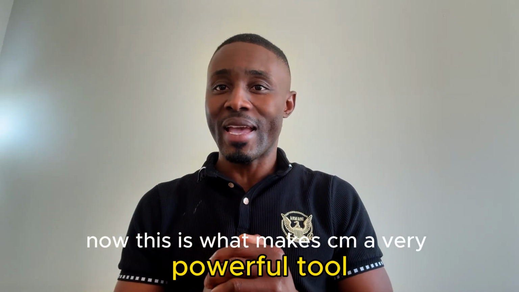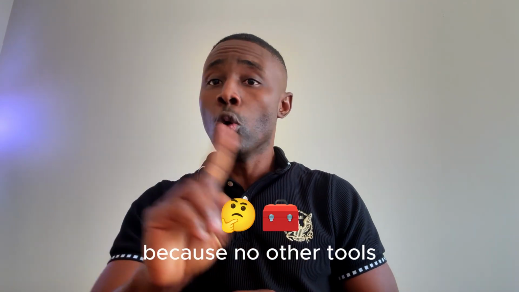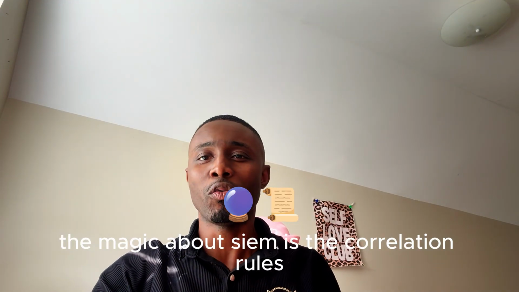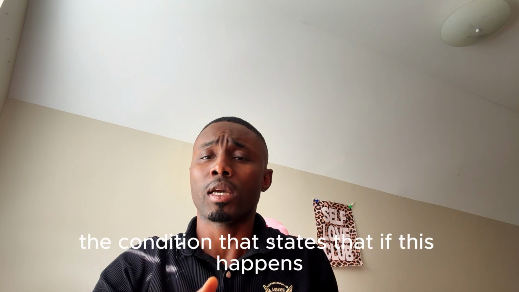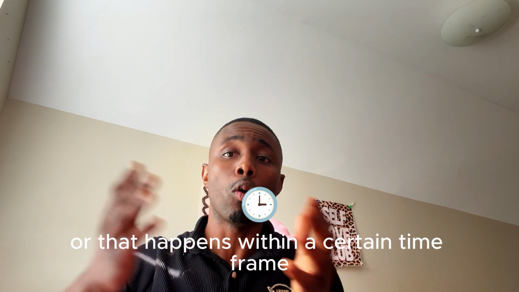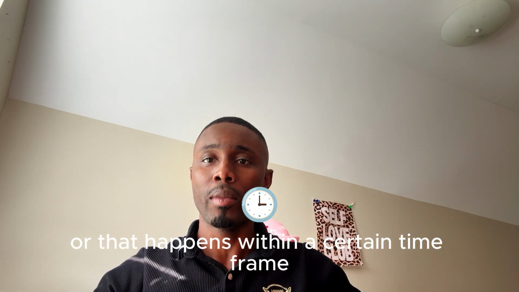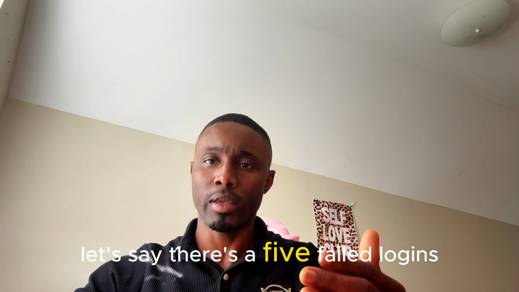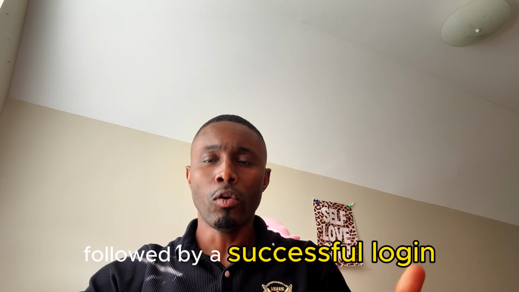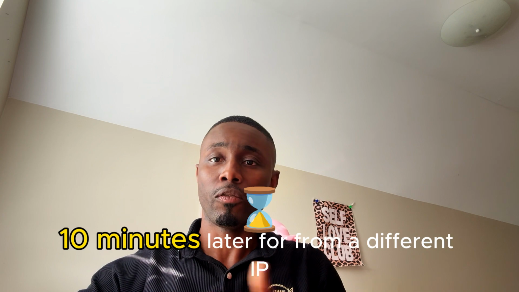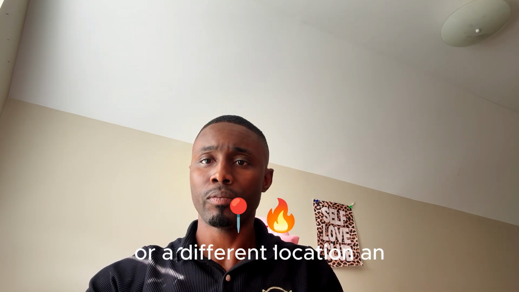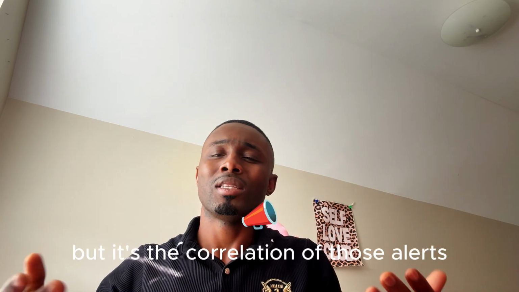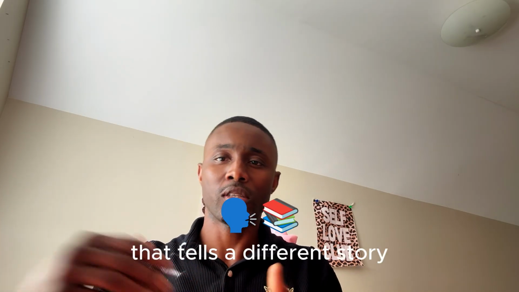This is what makes SIEM a very powerful tool, because no other tool sees the whole picture like SIEM does. The magic about SIEM is the correlation rules. This is practically a condition that states that if this happens or that happens within a certain time frame, an alert should be fired. I'll give you an example. Let's say there are 5 failed logins from a particular account, followed by a successful login 10 minutes later from a different IP or a different location. An alert should be fired. Now, one event alone means nothing, but it's the correlation of those events that tells a different story.